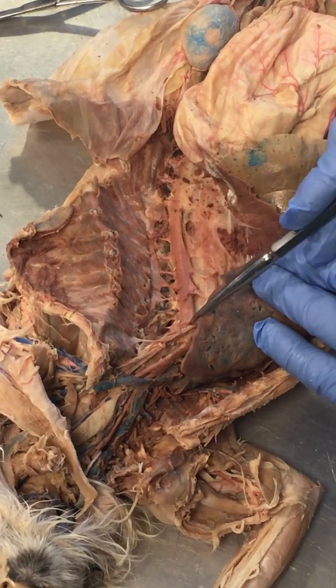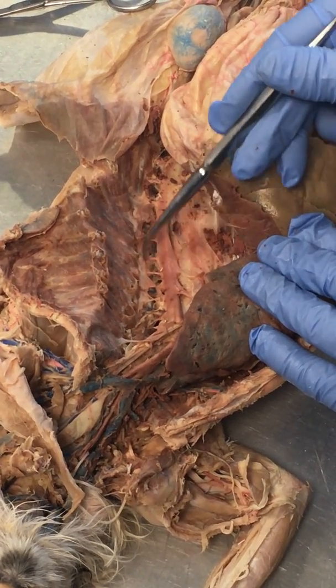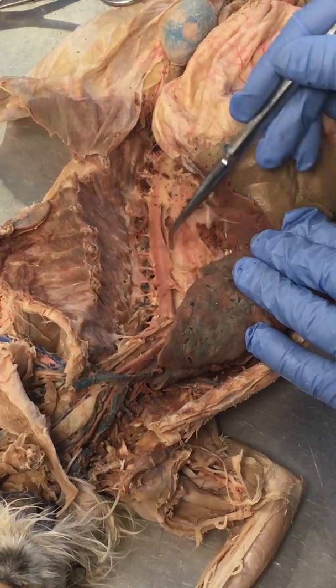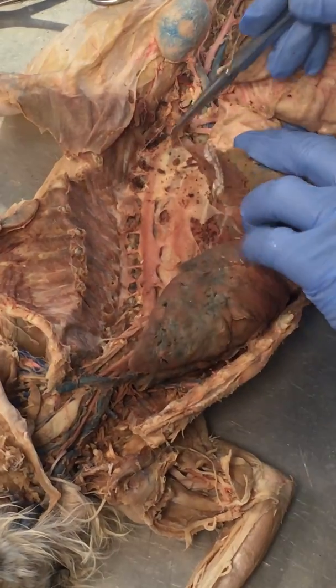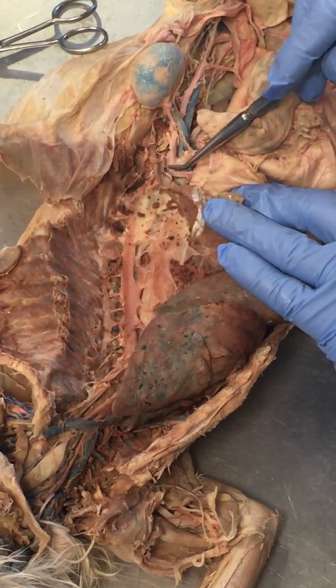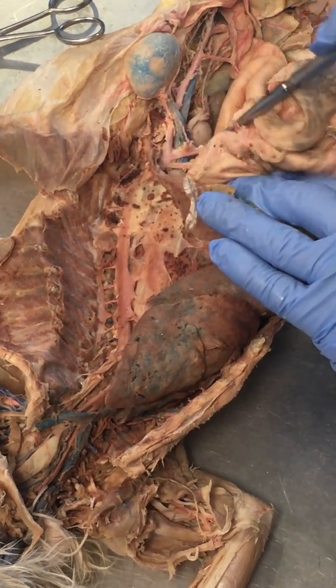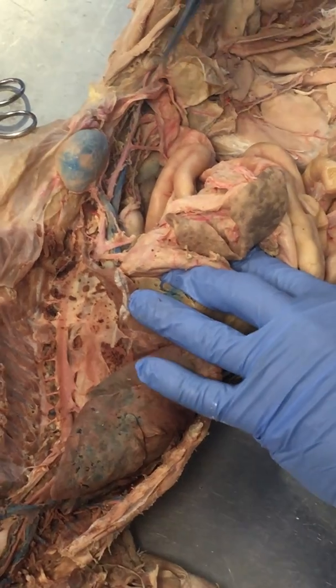So great, here's your aorta coming down, thoracic aorta. Here are the intercostal arteries on both sides. You can see them very well. And then we'll talk about, as we go through the diaphragm, this is traveling through the diaphragm right here, going in now to the abdominal aorta down below.